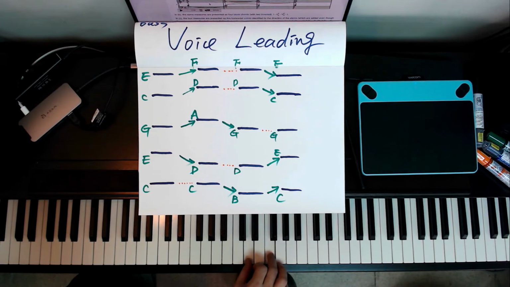You will find some third degrees that work, because in our scale the third could sometimes be a major third, sometimes a minor third, so the distance will change. There is a lot more detail about voice leading rules, even counterpoint.